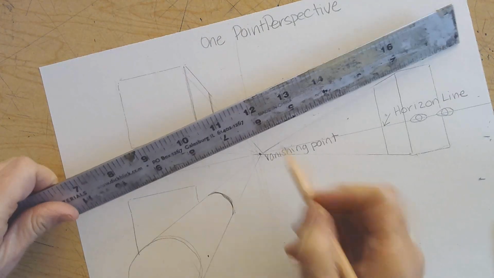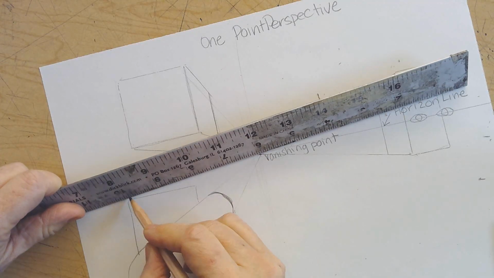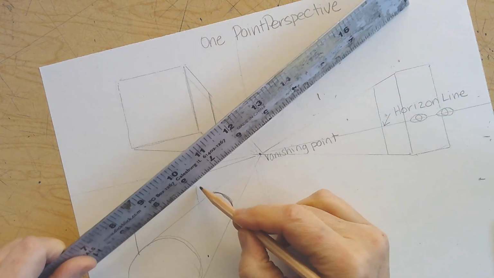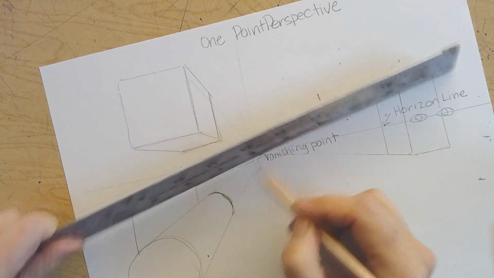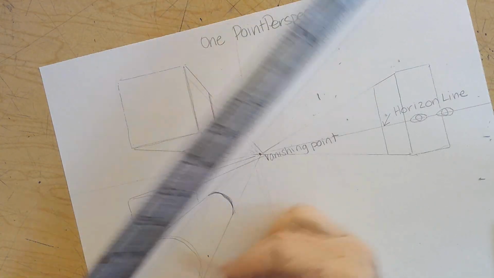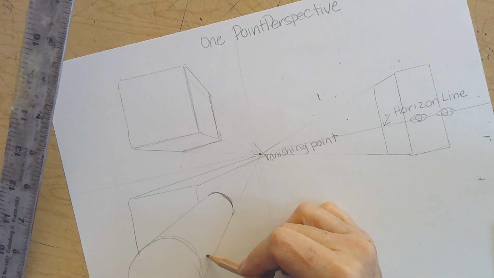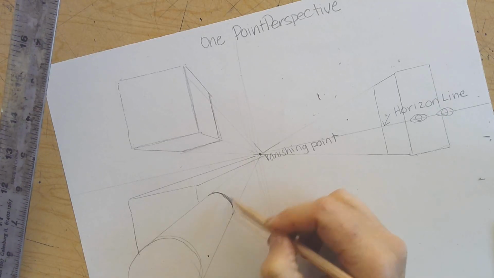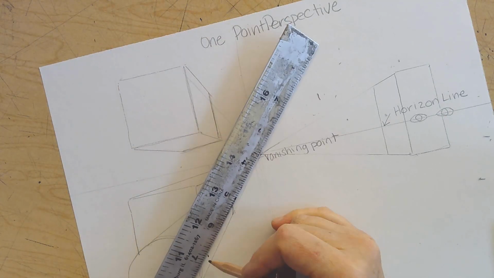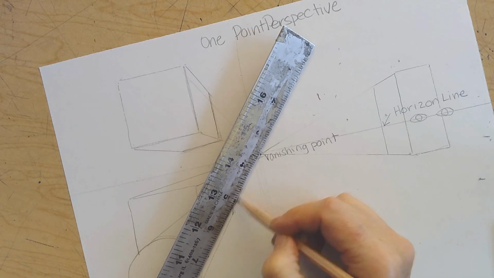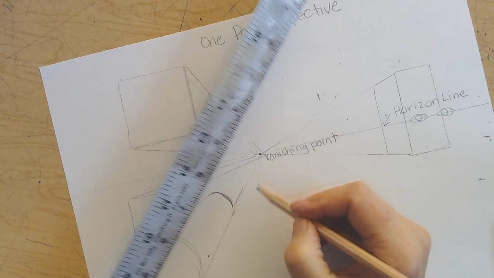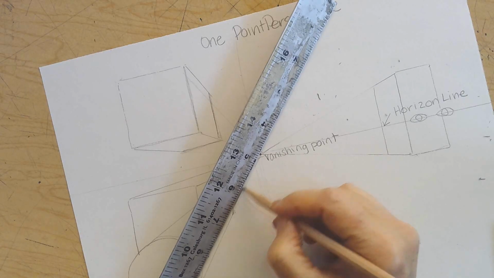Now what I'm going to do is draw a line from this corner. I definitely can do that. This corner, from down here I couldn't. And from here, it's just depending on how far back the square goes. Maybe I make a line, but I don't go through the cylinder.